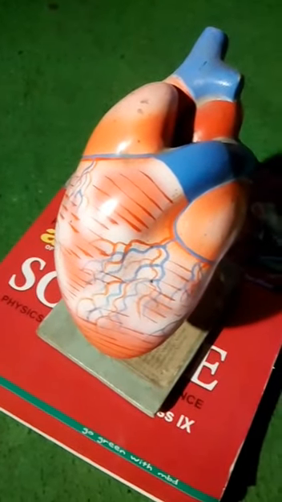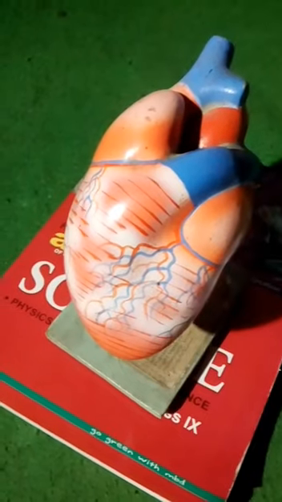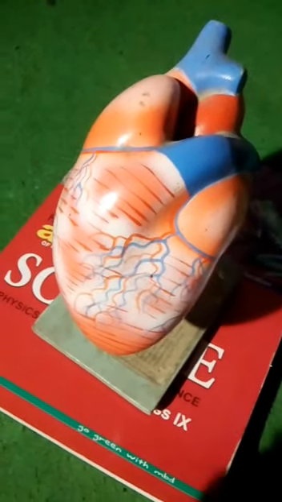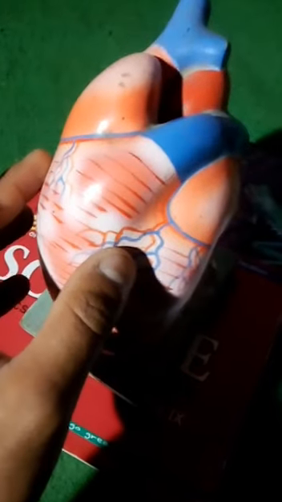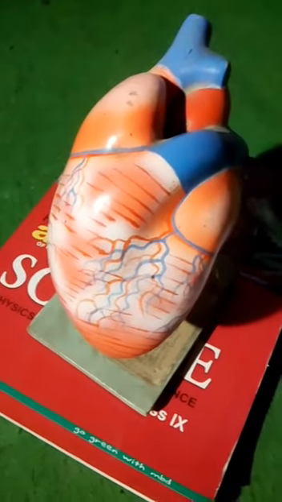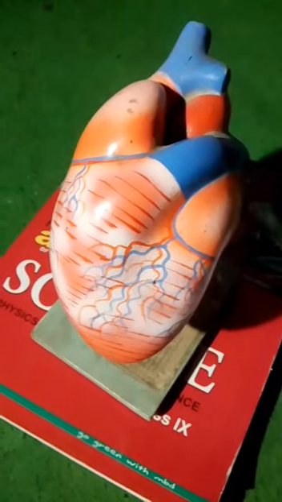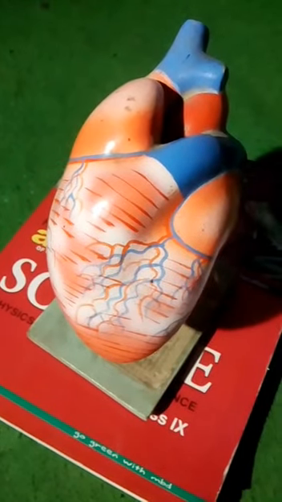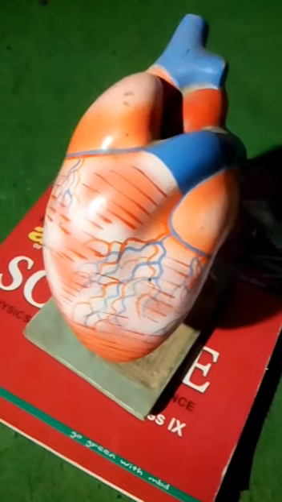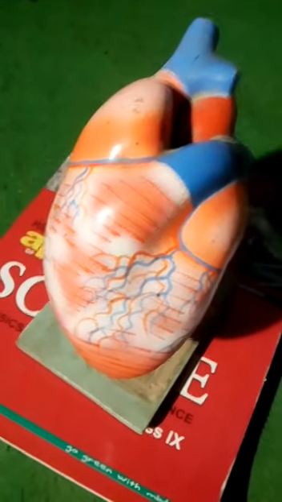Before starting its structure in detail, let me give some key points related to the structure of the heart. Whenever anybody goes into medical college, he will study it by the name of cor, not by the heart. Both mean the same thing.